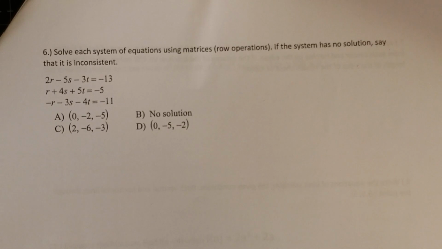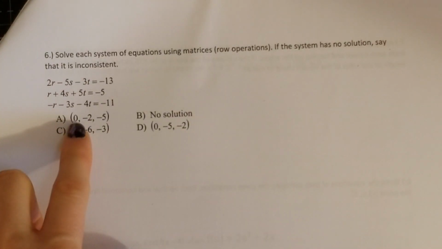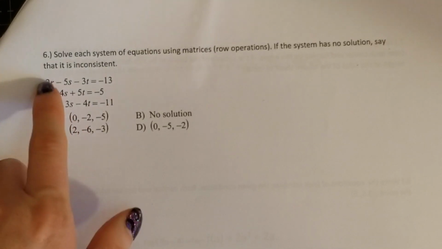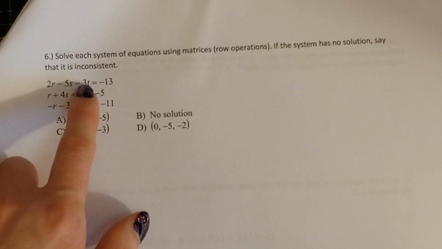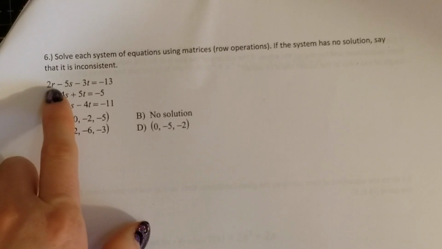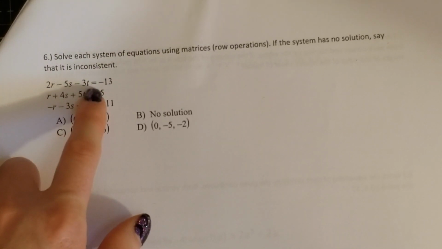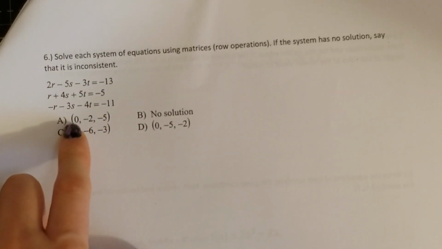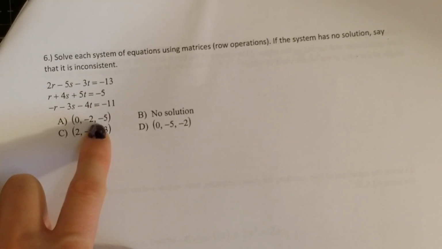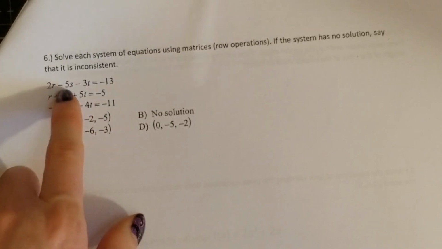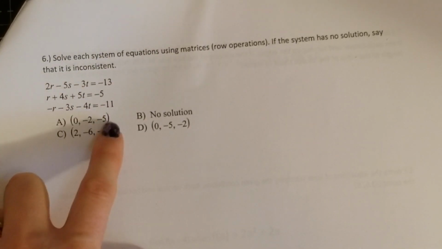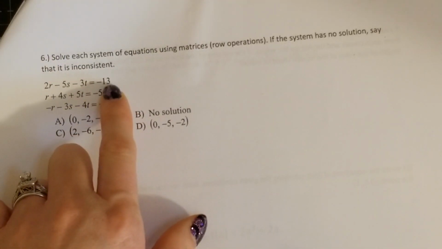So what I would do is I would look at question A, take your 0 and plug it in. And of course, when you plug it in, you have to go in order of the alphabet. So you need to ask yourself, okay, what comes first in the alphabet, R, S, or T? Okay, so that would be the one for the 0. Then you would look at the -2 and you would plug that for the one that's in the middle. And then your -5 would go into the last one. You would plug it all in and see if you would get -13.